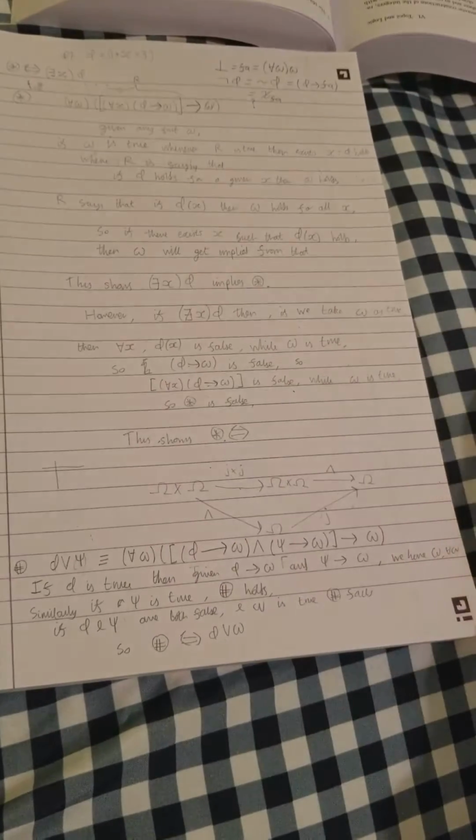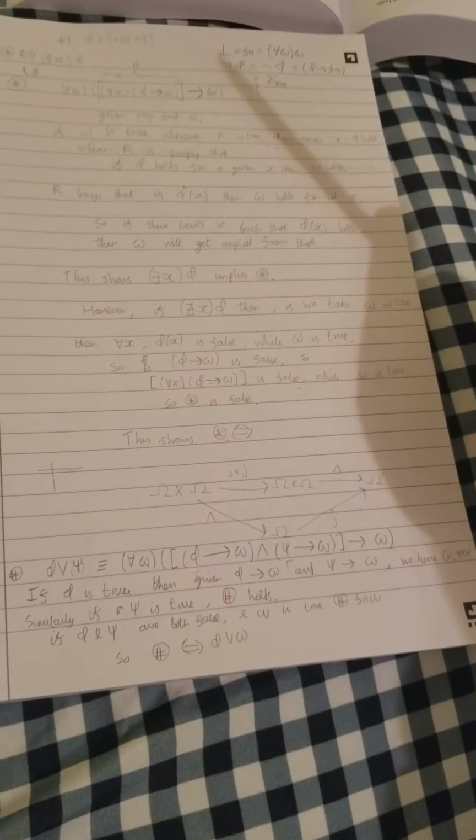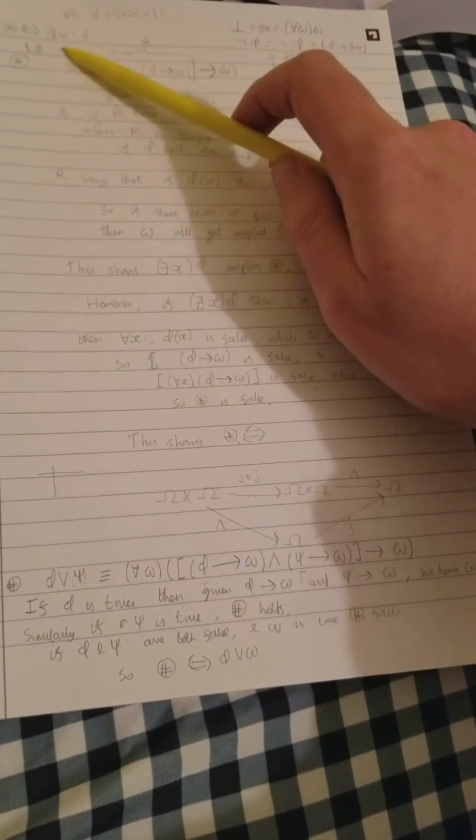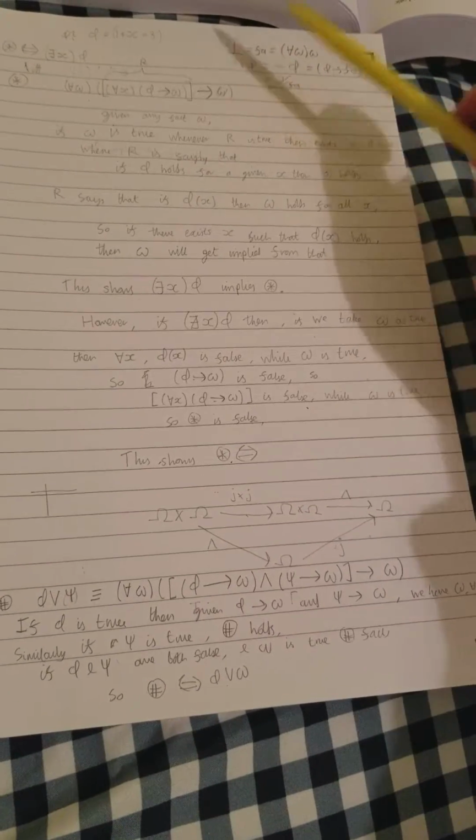Okay, so there we have it. We have a definition of or, a definition of there exists, a definition of false, and a definition of not.